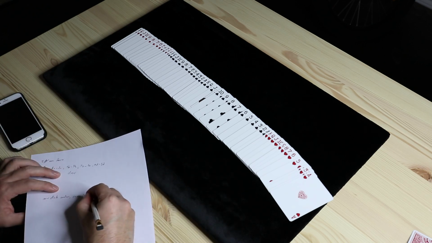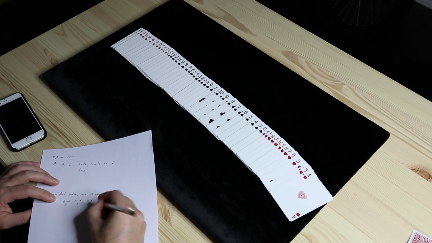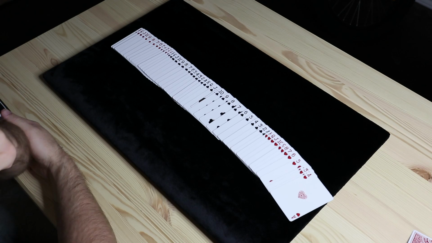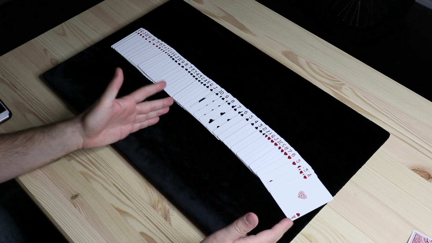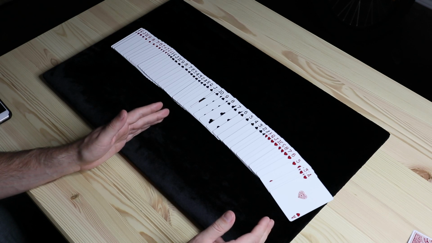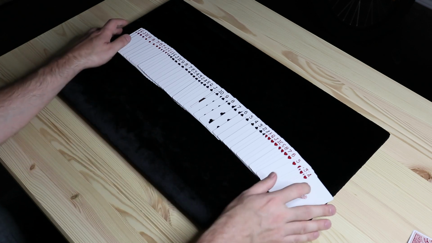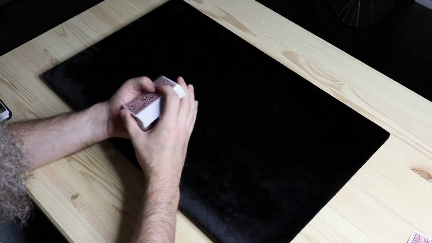I'm thinking. Clubs, hearts, spades, diamonds. Let's see.